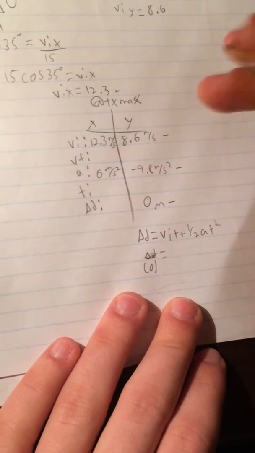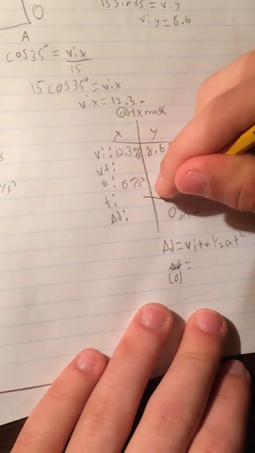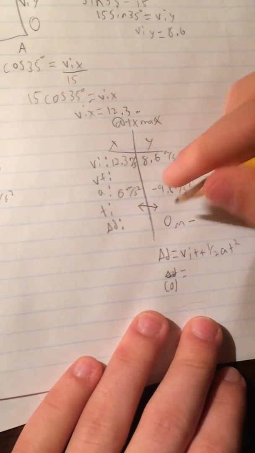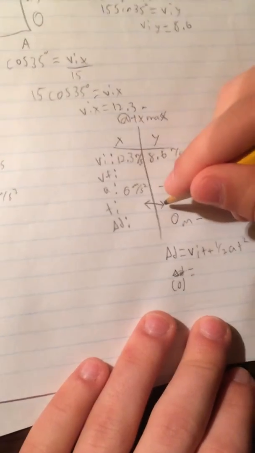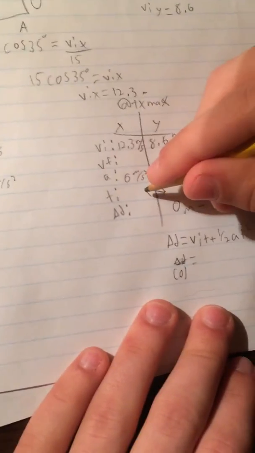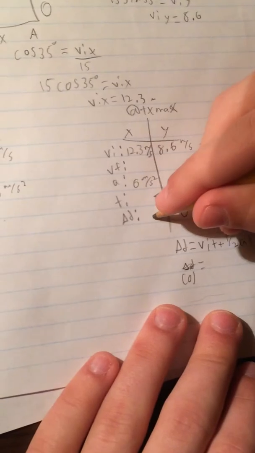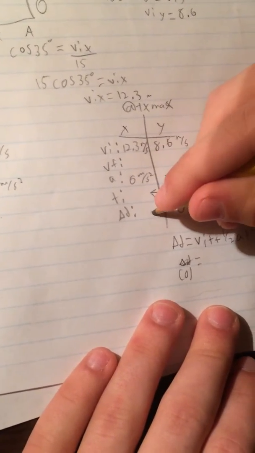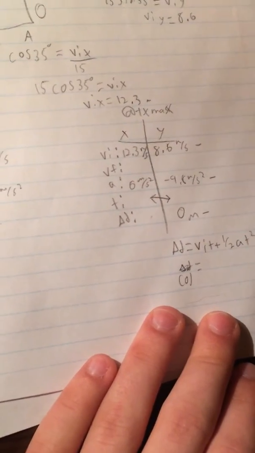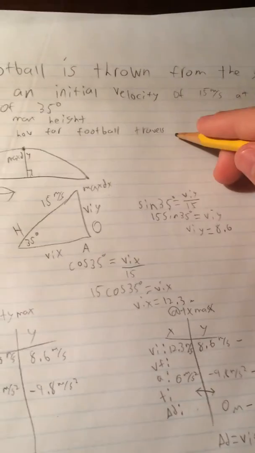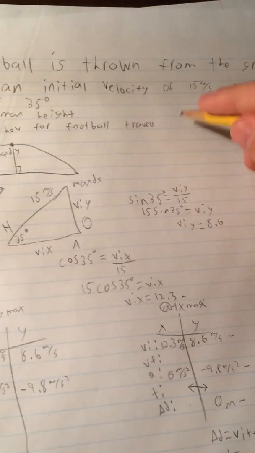Let me explain really quick why we're doing this: the t's over here equal each other, and we're trying to find the time over here in order to plug it back into the equation so that we can find the delta d, which will help us find how far the football travels. Realizing now that this is the second one we were going to find, but it doesn't matter. You can do them in either order, and we'll go back over here to find the max height afterwards.